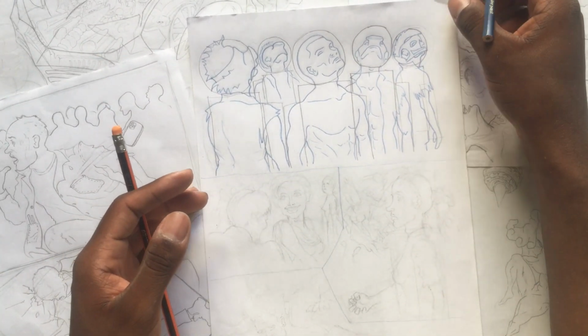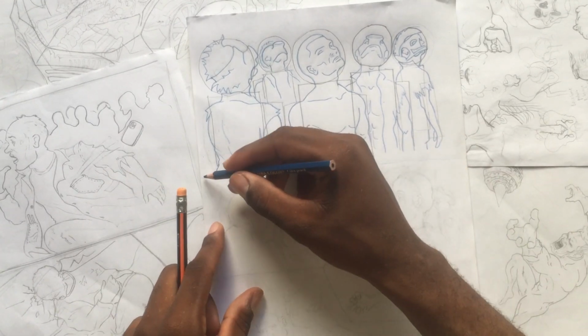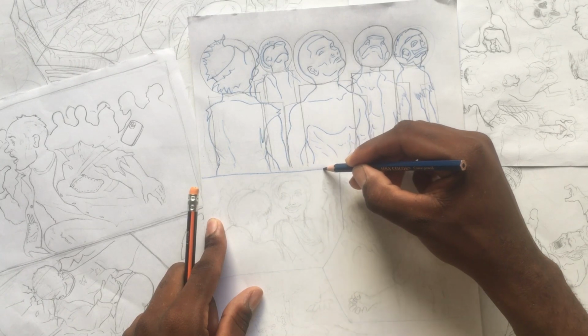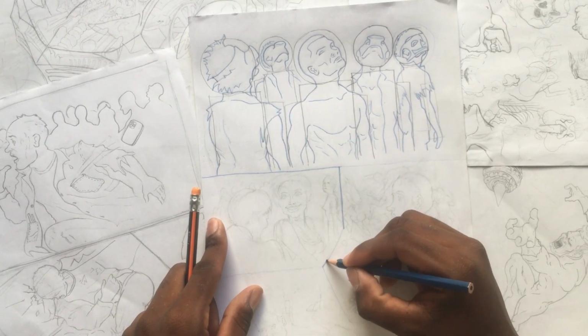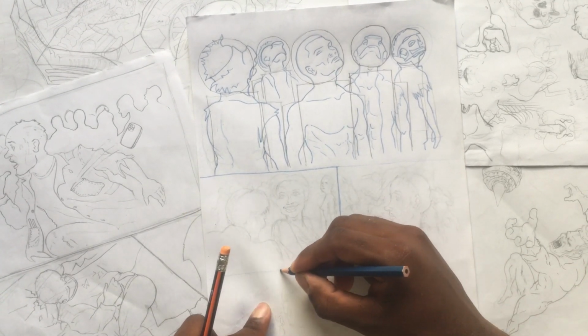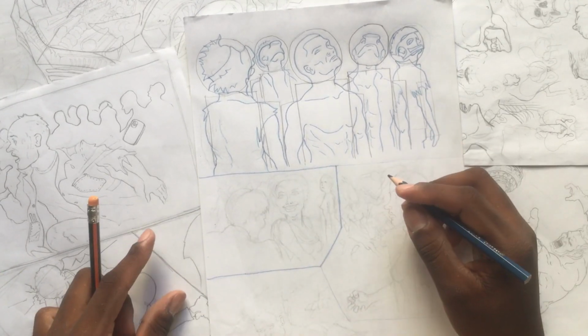So we move on to the next panel, which is this one. Simple. Cut through here. Cut through.